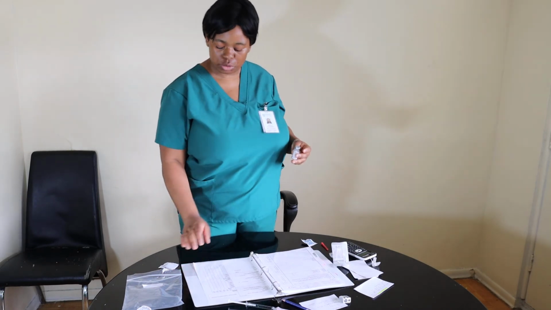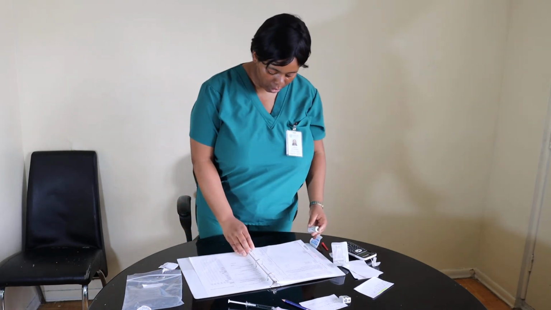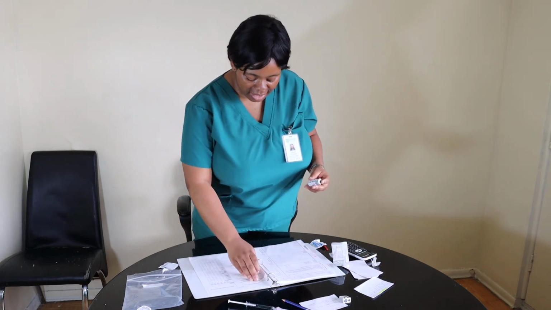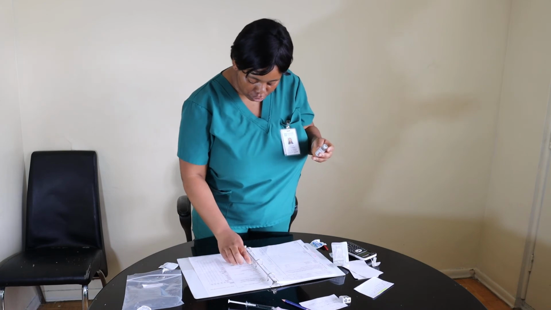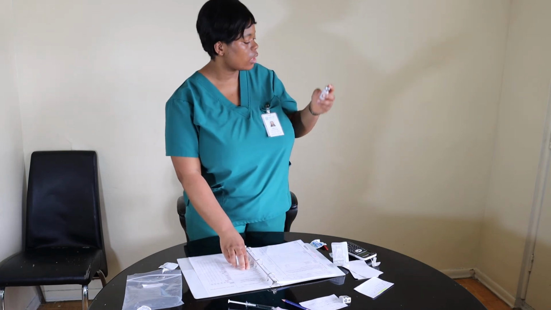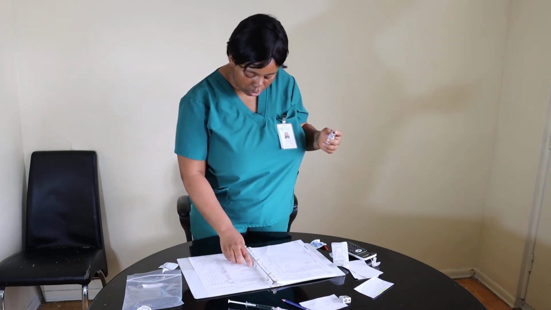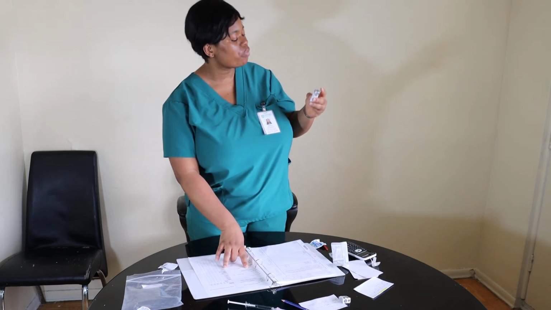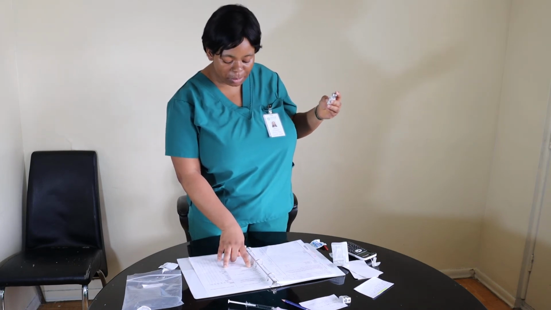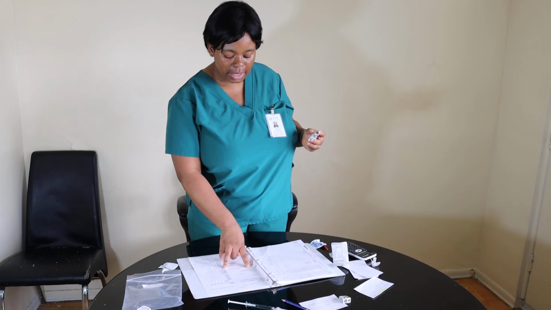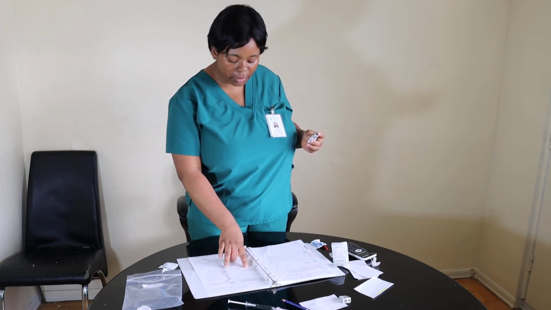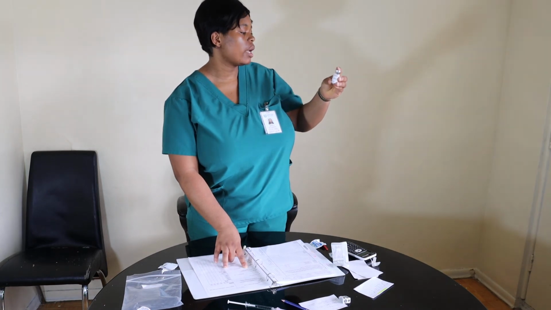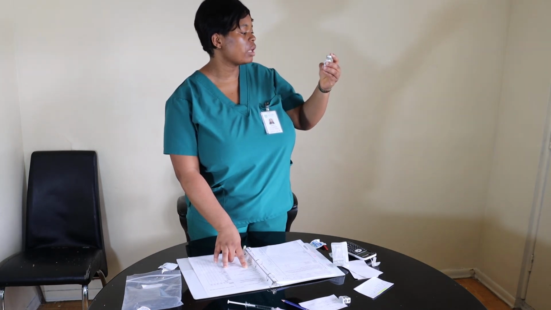My third check, I'm comparing the medication container to the MA. So on the MA, I have Galenseed. The drug is enoxaparin. The dose is 1 milligram per kilogram, and I did conversion and I got 75 milligram. On the container, the dose is 100 milligram per ml.